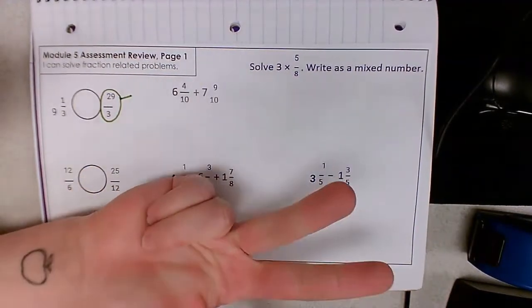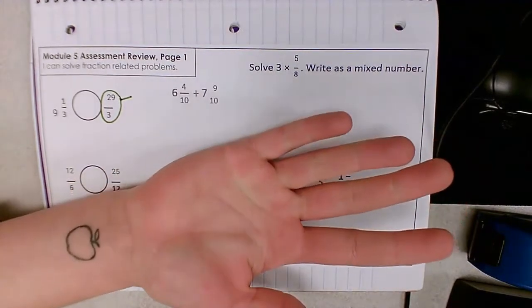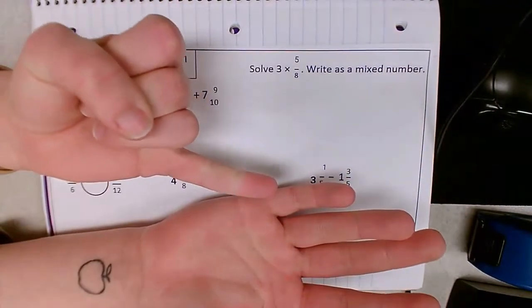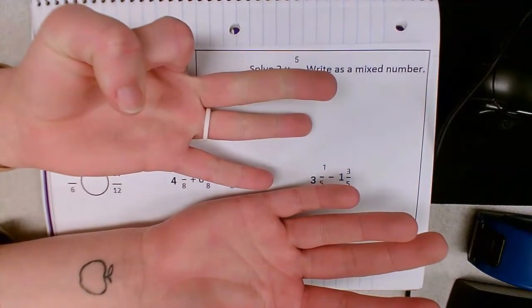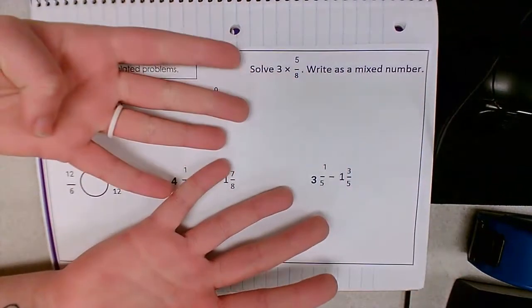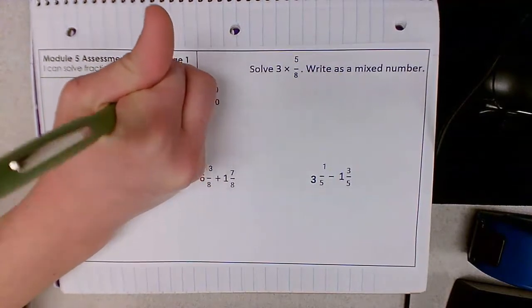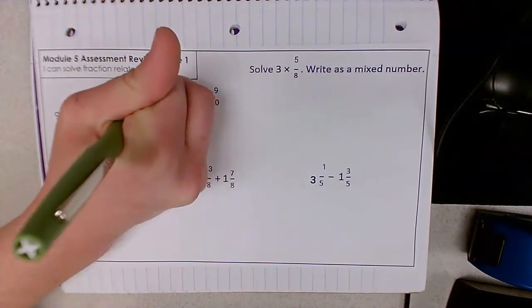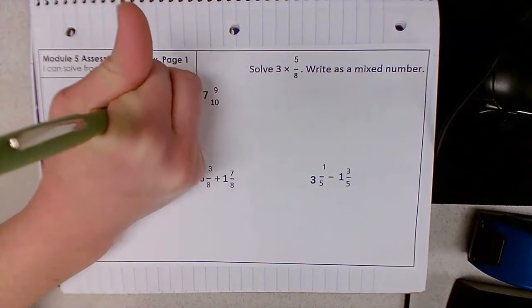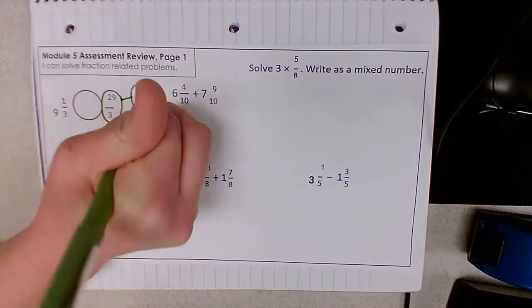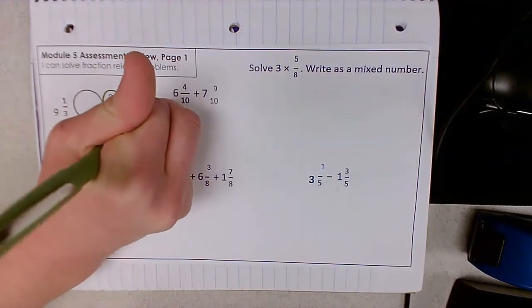3, 6, 9, 12, 15, I gotta keep going, 18, 21, 24, 27. 27 is the closest I can get to without going over, which leaves me with just 2 more thirds.